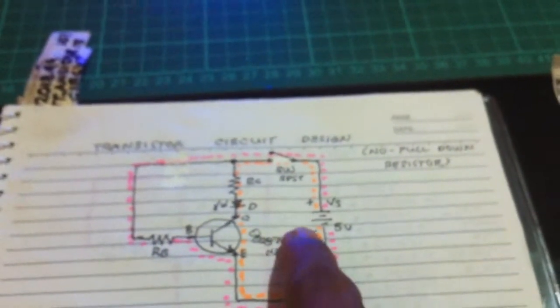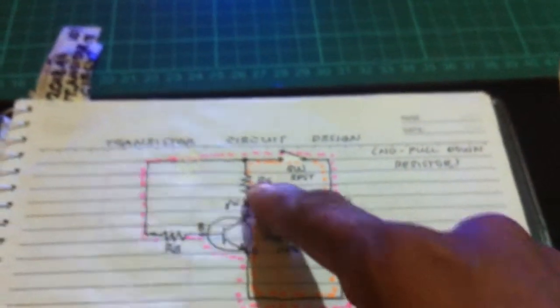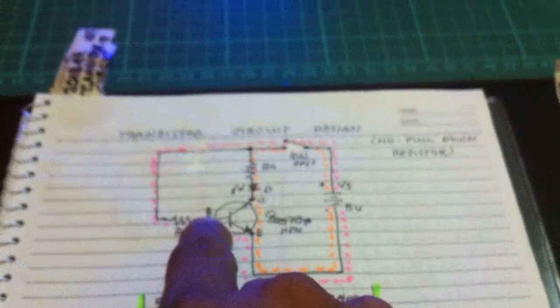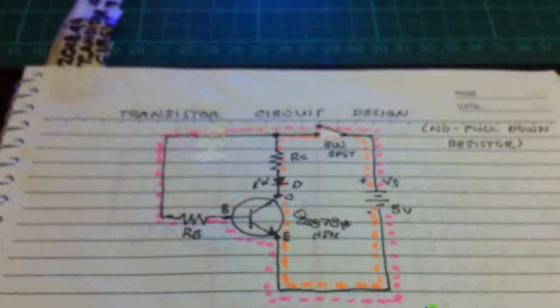Current flows when you close the switch, voltage supply to the resistor, LED, transistor, and to the ground. Also here to the base, transistor, and to the ground. And we calculated all the values because this is our previous circuit.